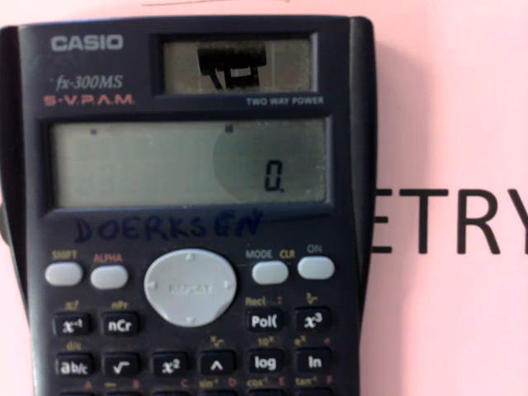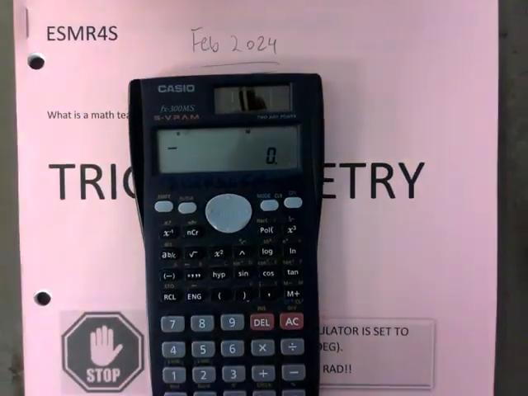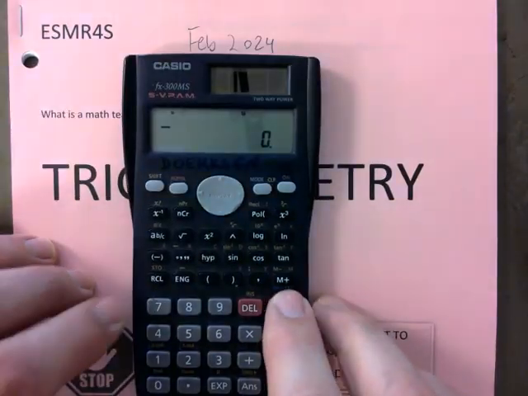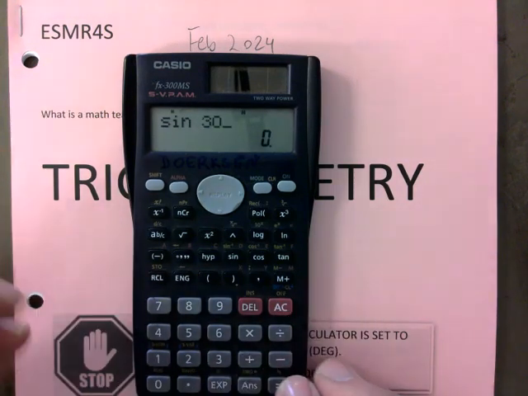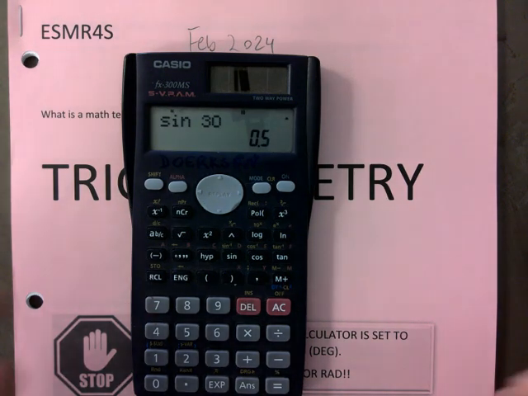right? So gradients, radians, you don't want that. If you need help changing it, call me. I'll help you out. If you're still not sure, just go sine of 30. Go sine 30 or 30 sine, whatever your calculator. You should get 0.5. Then you know you're in the right setting. Okay, let's go.